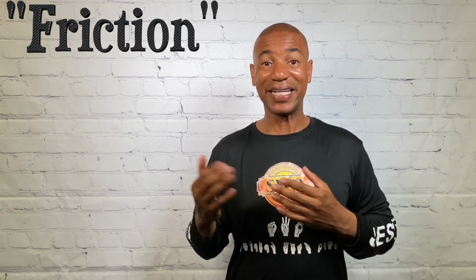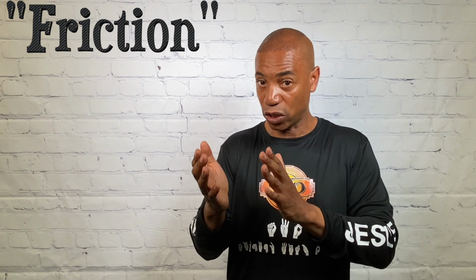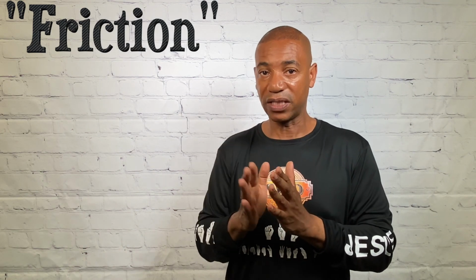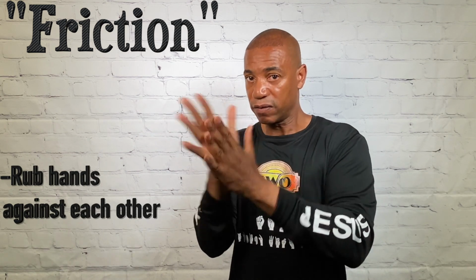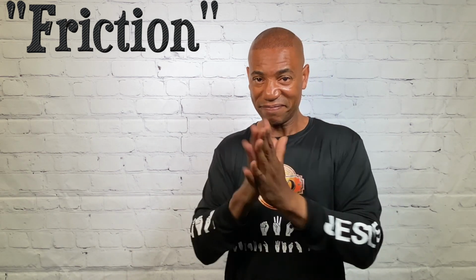Now the second way, as if you're in a science class and it's dealing with friction causing heat, the other way to sign that would be rubbing your hands together. That is the second way to sign friction. So let me show you the first and the second. These are both ways of signing friction.